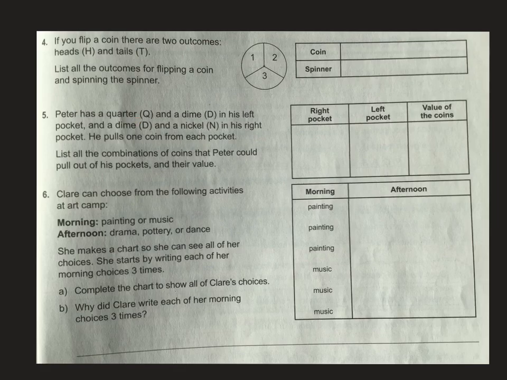For question 5, we have Peter, and he has a quarter and a dime in his left pocket and a dime and a nickel in his right pocket. He pulls 1 coin from each pocket. So they want you to list all the combinations and then their values when you add them up. So if they're asking you to start with the right pocket, you have to go, okay, for the right pocket, he could pull a dime, and then in the left pocket, he could pull a dime and a quarter or a dime and a dime. So you need both of those written down. Then he could pull out a nickel and a quarter, a nickel and a dime. Make sure those are both listed, and then you're just adding up the values, right? So if you had a quarter and a dime, it's 35 cents.